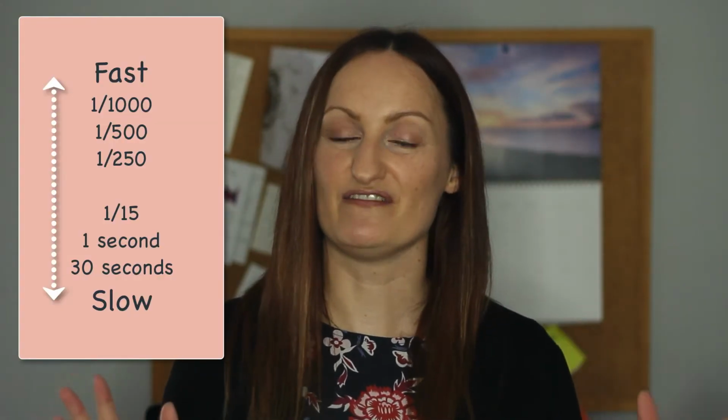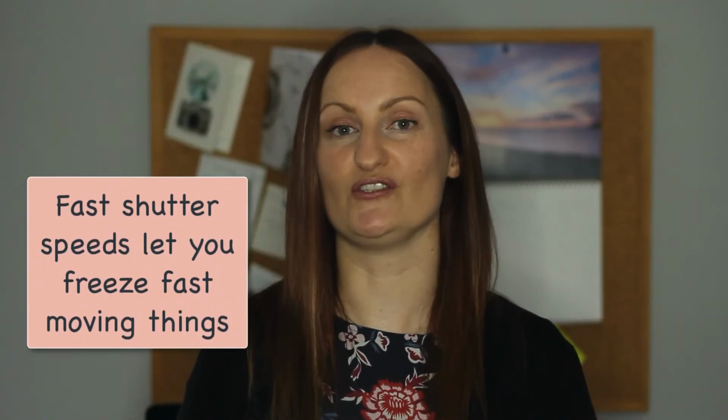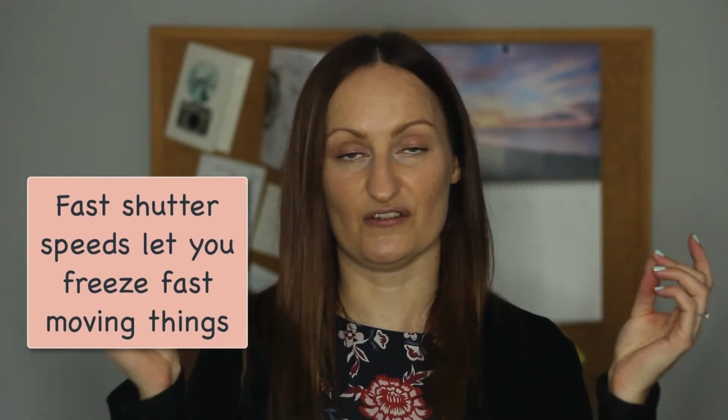Shutter speeds are measured in fractions of a second and several seconds, and they work on a scale. If you have moving things in your pictures and you want to make sure that they're captured frozen in time, then you need to make sure that you use a fast enough shutter speed to freeze that movement. If you have children that are running around in a park or on the beach, then you might want to use a shutter speed of around 1/80th of a second.